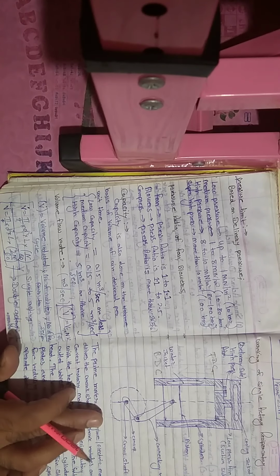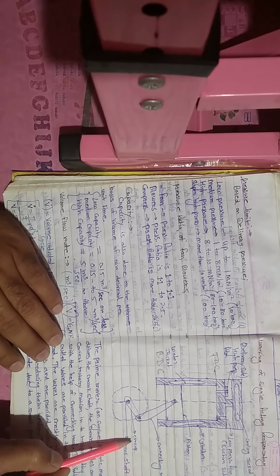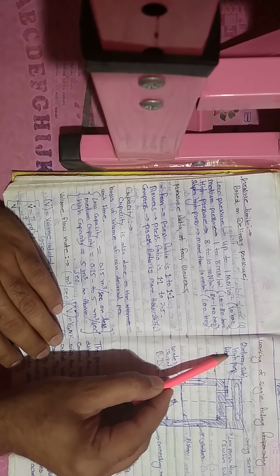So moving forward, this is the working of a single acting reciprocating compressor. This is the basic diagram of a reciprocating air compressor. In this diagram we can see the crankshaft, connecting rod, piston, cylinder, delivery valves and suction valves, low pressure air, and cooling jackets. All are parts of the compressor.